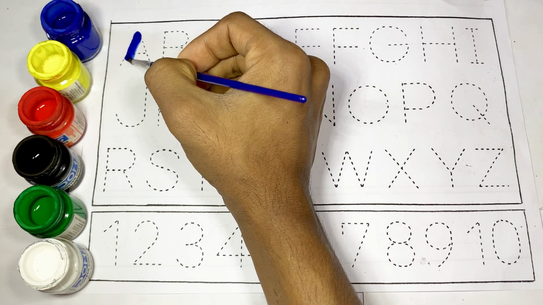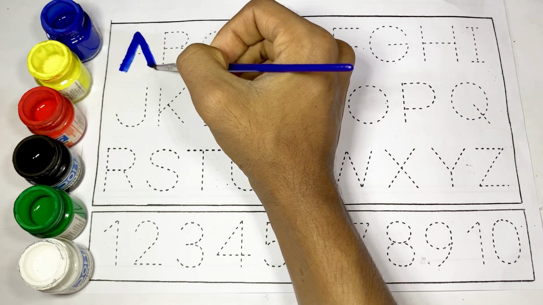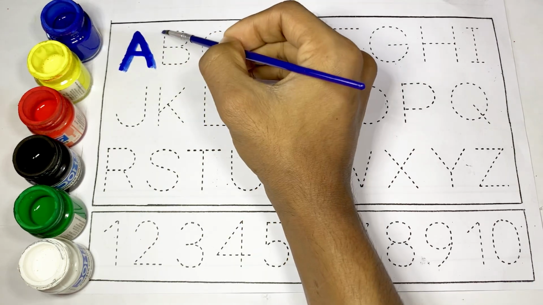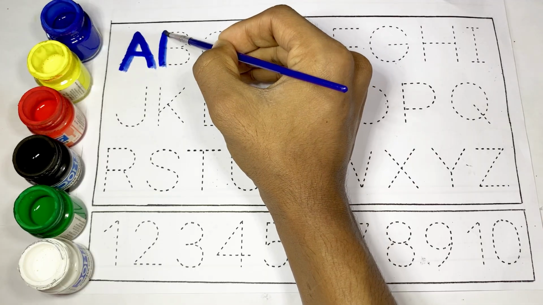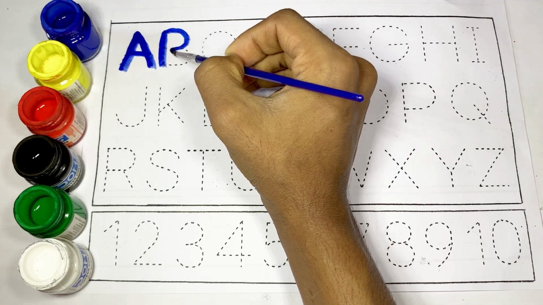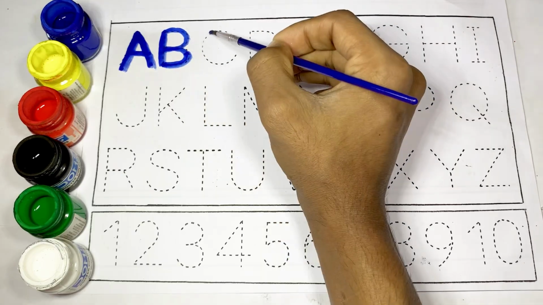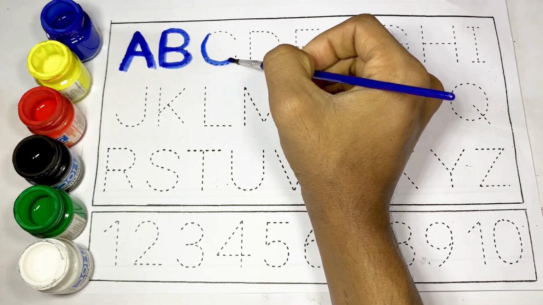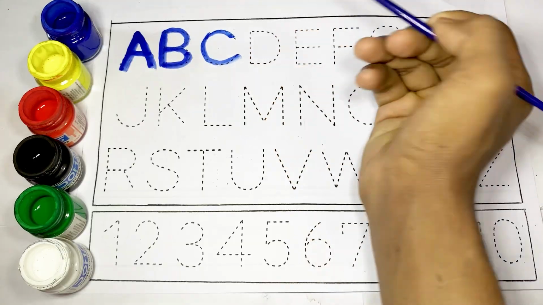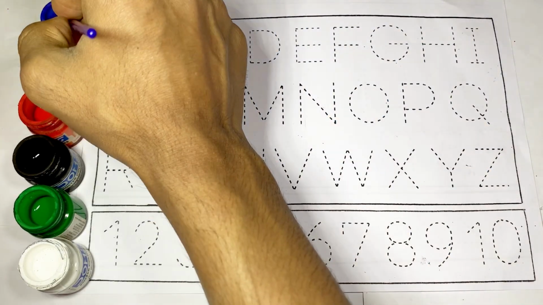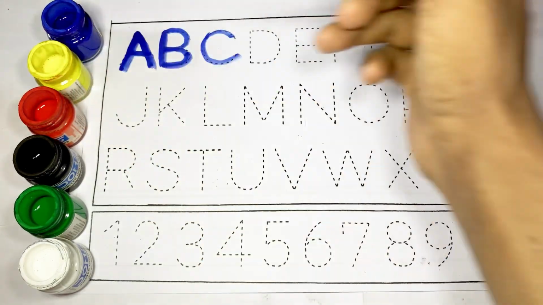A for apple, A for aeroplane, B for ball, B for bat, C for cat, C for car. Kids, again use blue color and draw.